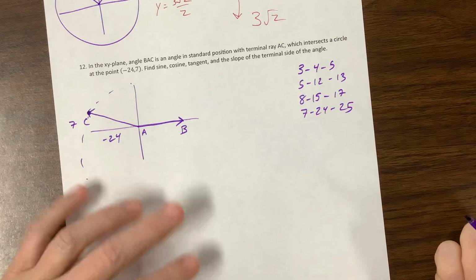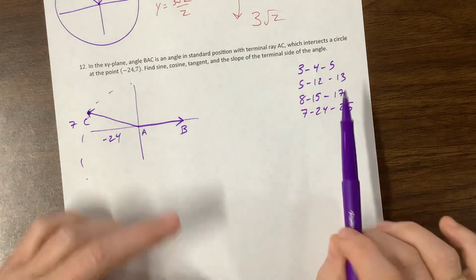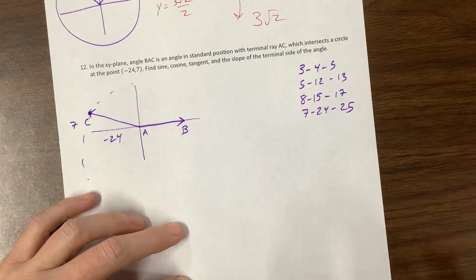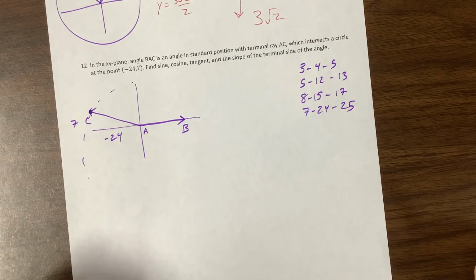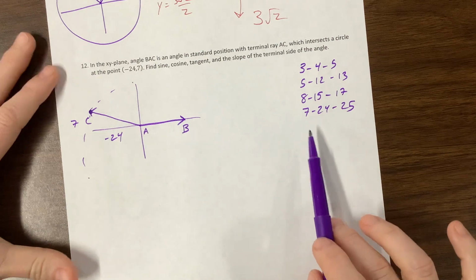I had a kid, I think her name was Liz Davis, 21 years ago. She put this to a song, and she would sing 3, 4, 5, 5, 12, 13, 8, 15, 17, 7, 24, 25. My musical training is not vocal, and I have been sick, so my apologies, but there you go.